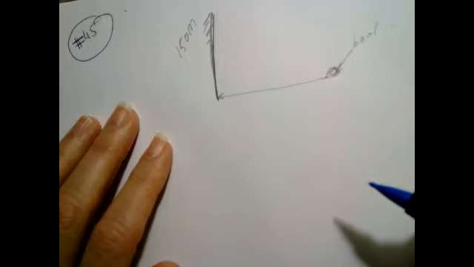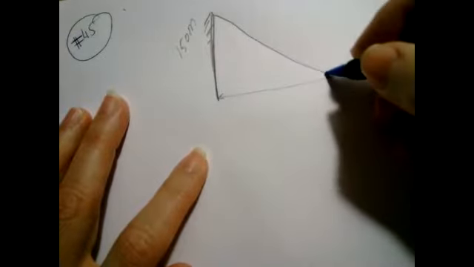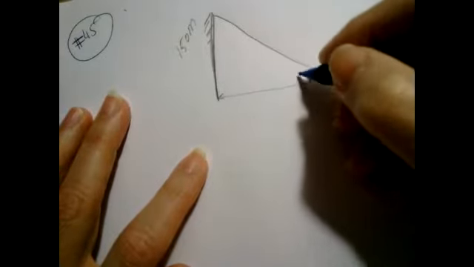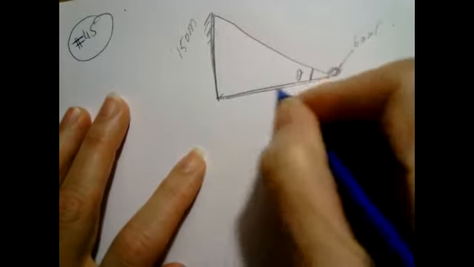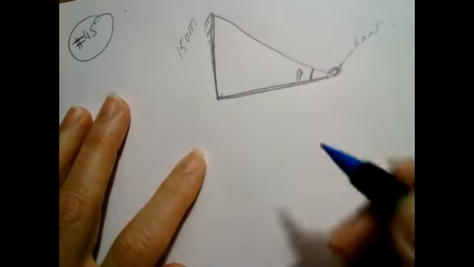The angular size theta of the building is the angle formed by the lines from the top and bottom of the building to the observer. So this is the angle theta, the angle between the boat and the building.